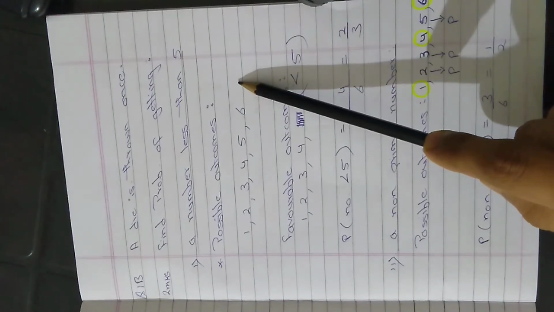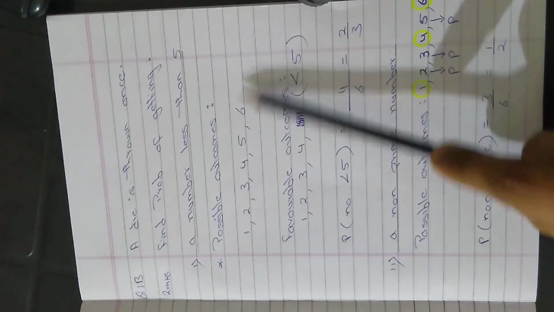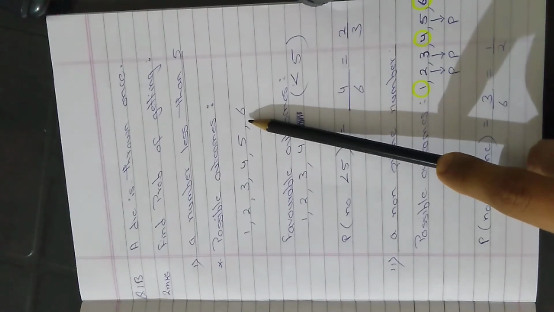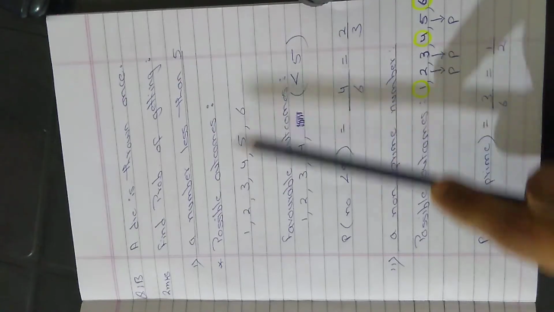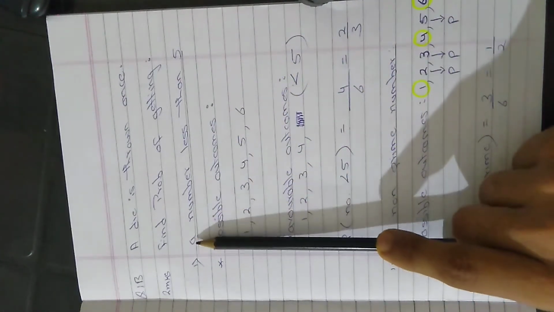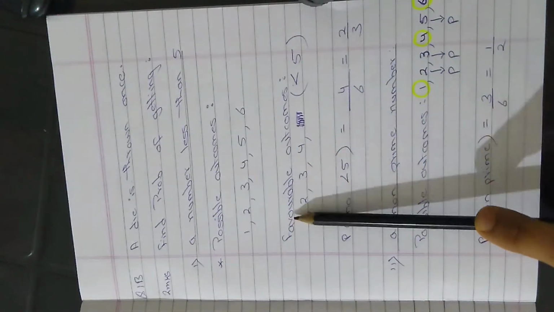We cannot get 7 because on a dice we don't have number 7. We have only 6 numbers, okay. A dice has only 6 faces, right? On each face we can write only one number, so that is altogether 6 faces, 6 numbers, okay. So now these are all possible outcomes. So now we have to find the probability for a number less than 5, okay. So now that is favorable outcomes.